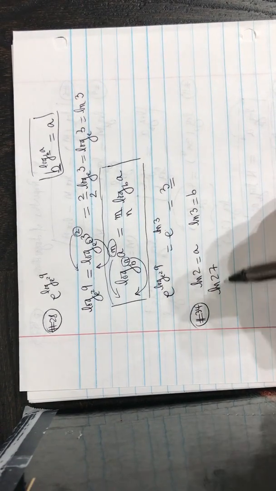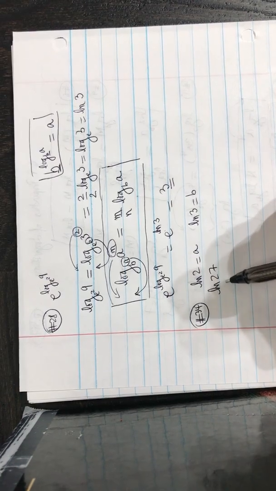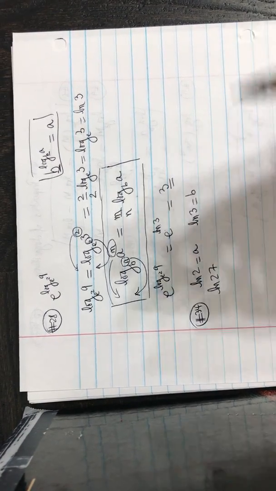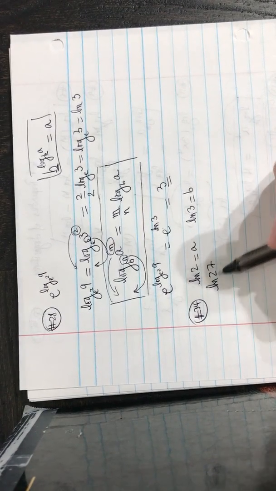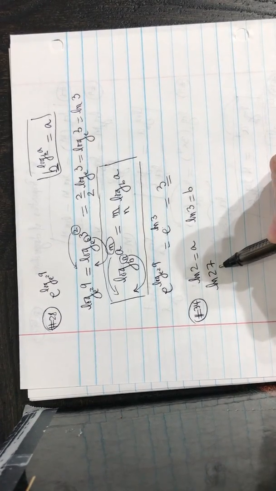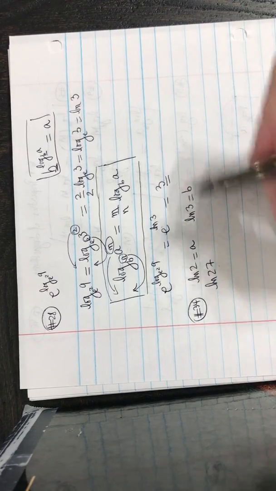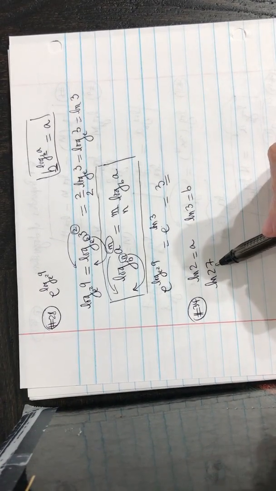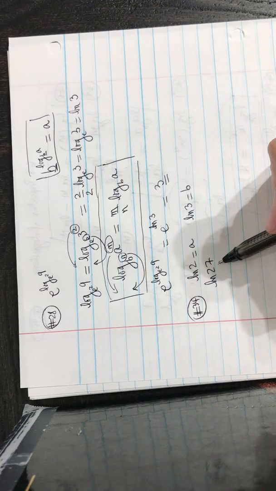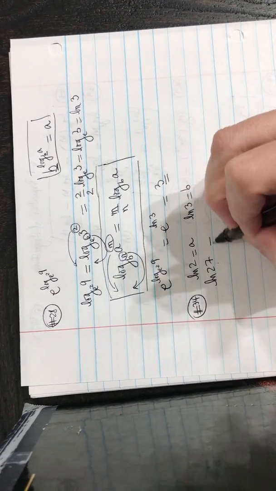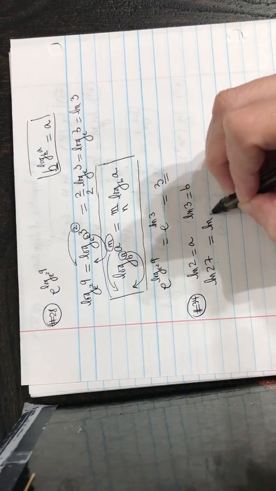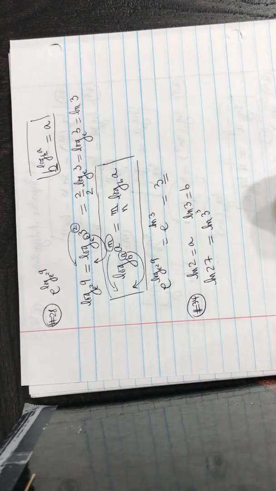So our answer for natural log of 27 should have only a and b, and eventually some constants. I see that I have 27, and I know that I can write 27 as 3 cubed. I'm thinking to do that because I know that natural log of 3 is b. So I'm going to replace 27 with 3 to the third power.